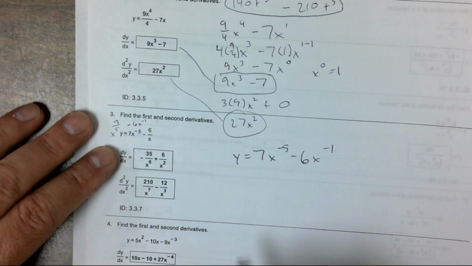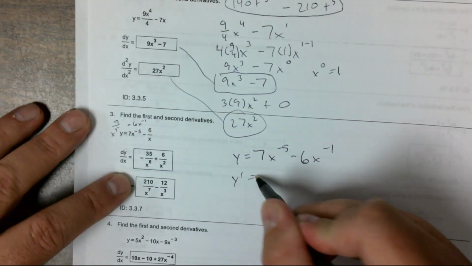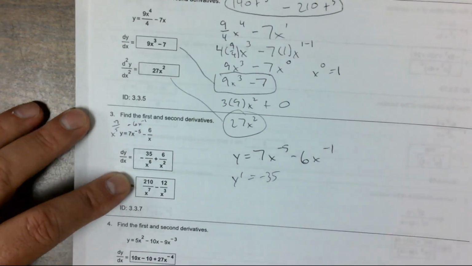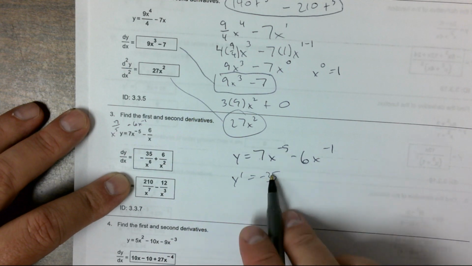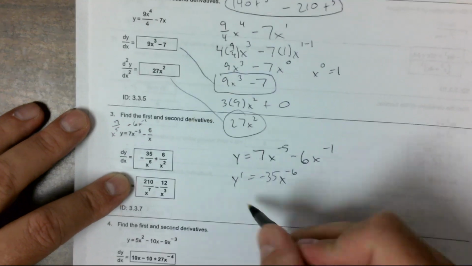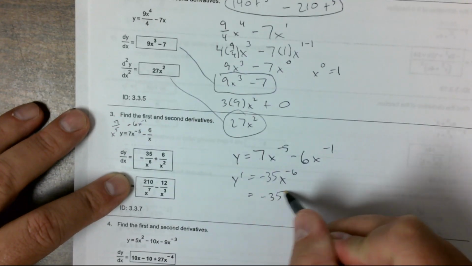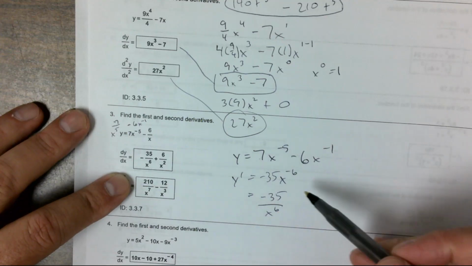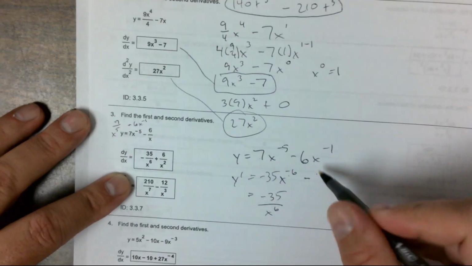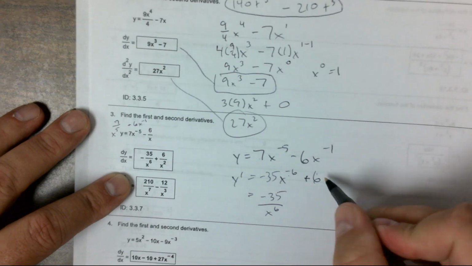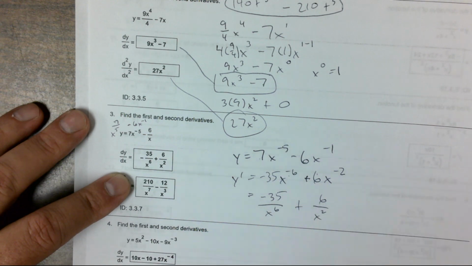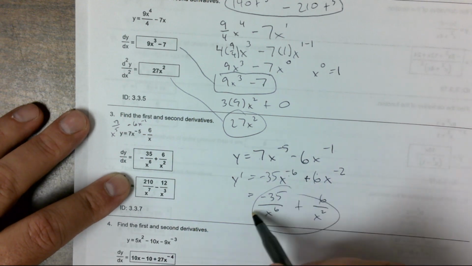So that's our original y. For y prime, we do 7 times negative 5, which is negative 35. And now we're lowering the power, so that's x to the minus 6. What that really is, is negative 35 over x to the 6th, because you can move it. Now on this one, you could say negative 6 times negative 1 is plus 6, and then lower it by 1. So that'd be plus 6 over x squared. So that's how you get these.